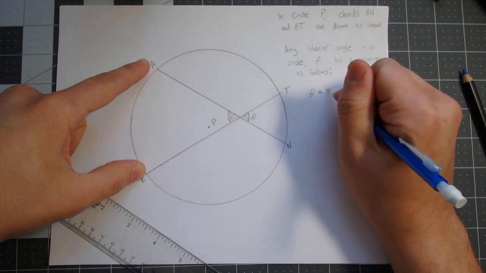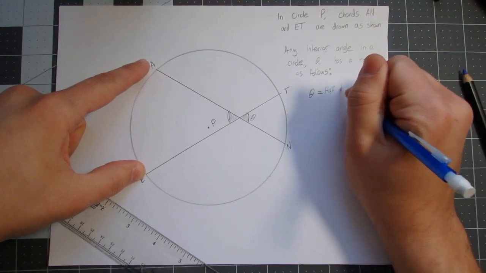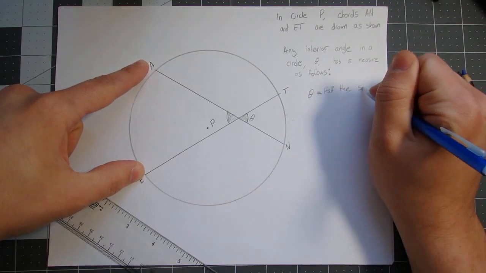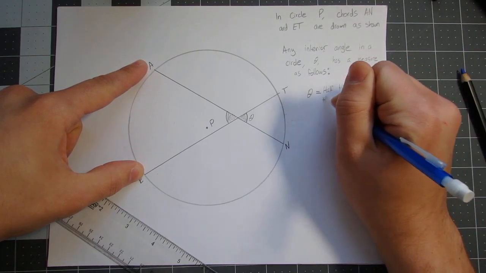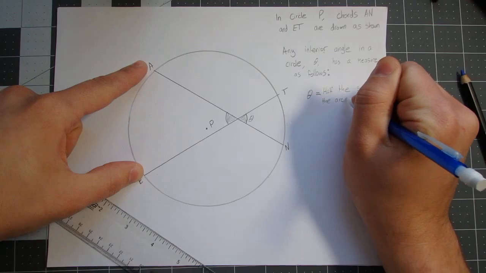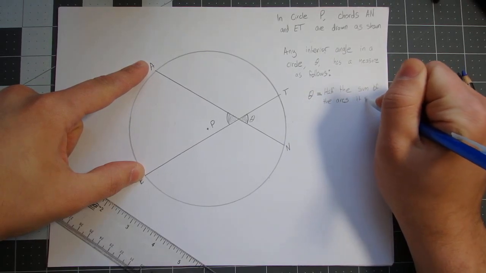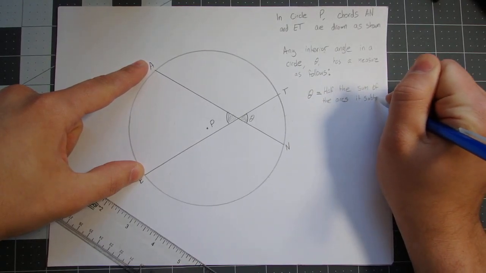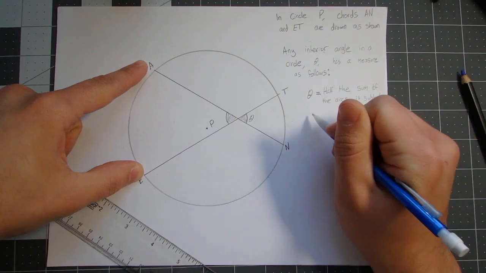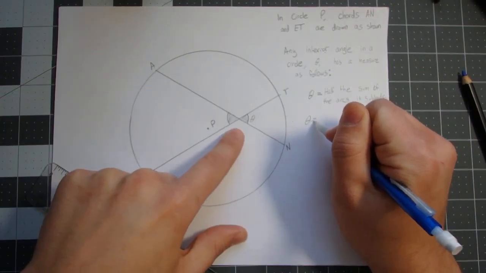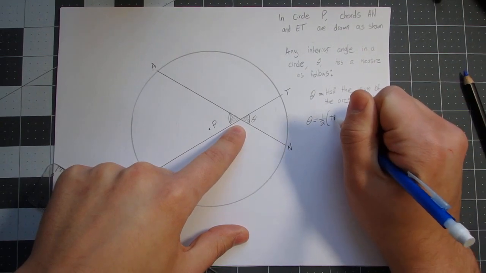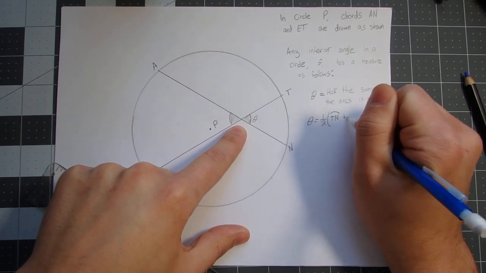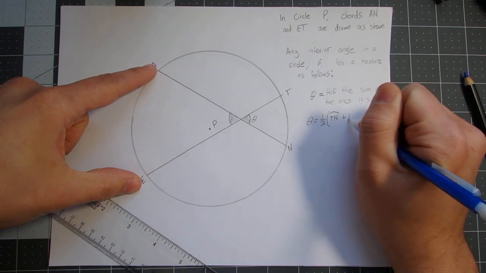Theta is equal to half the sum of the arcs it subtends. Meaning, theta is equal to 1/2 of the measure of arc Tn plus the measure of arc AE.